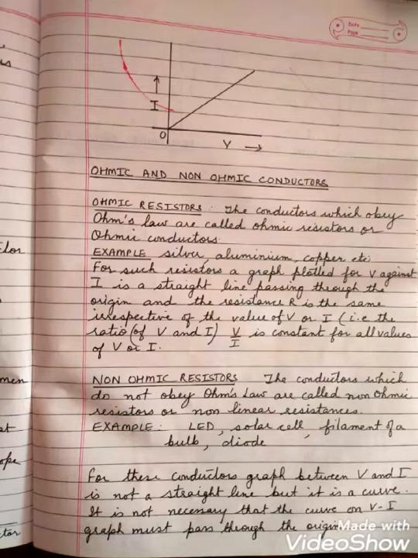Coming on to the non-ohmic resistors. The conductors which do not obey Ohm's law are called non-ohmic resistors or non-linear resistances.